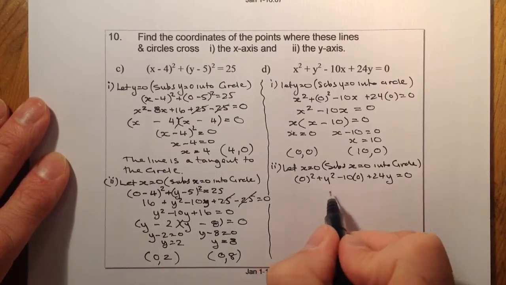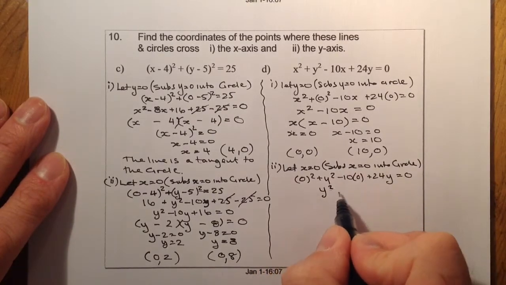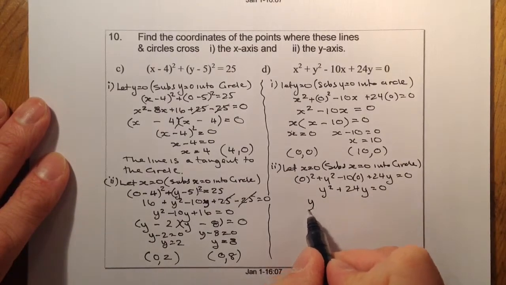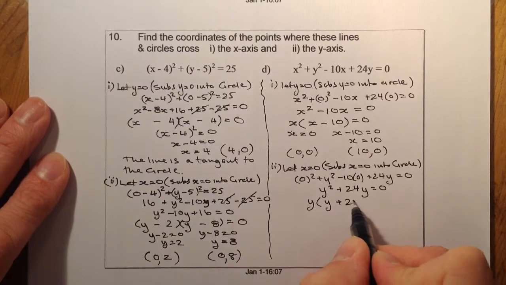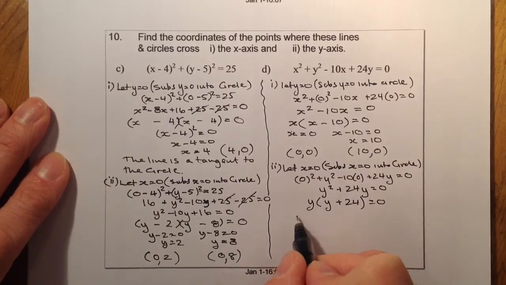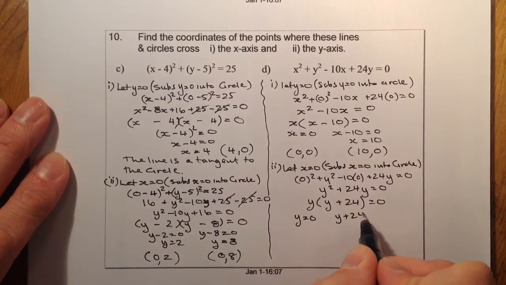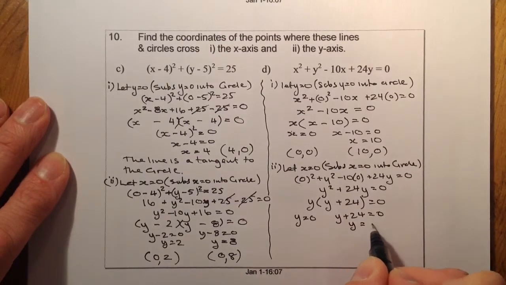What I'm left with there is y squared plus 24y equals 0, taking y as the common factor and solving that from there. So I've got y equals 0 and y plus 24 equals 0, so y equals minus 24.